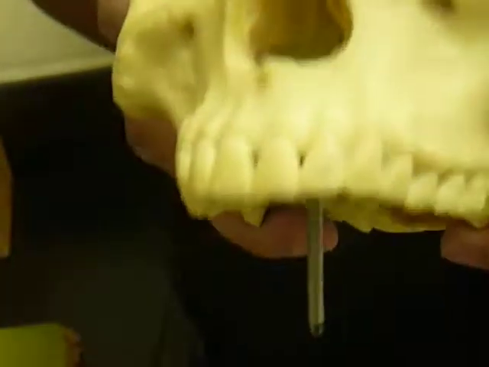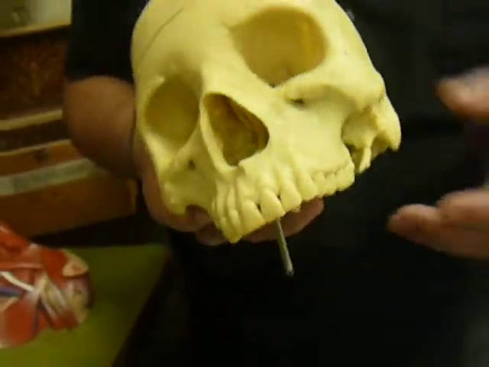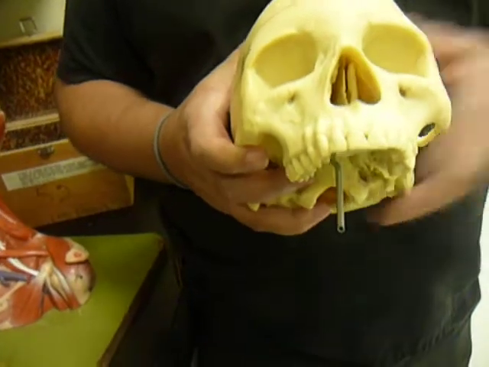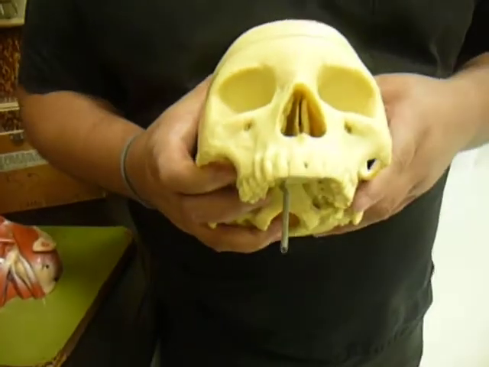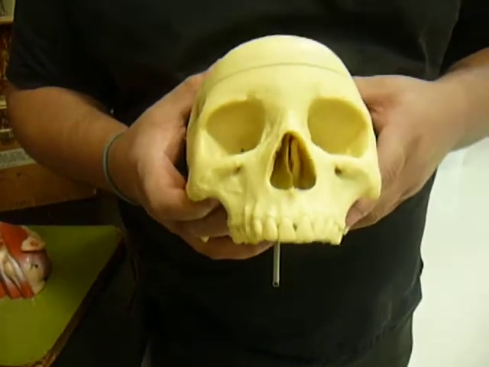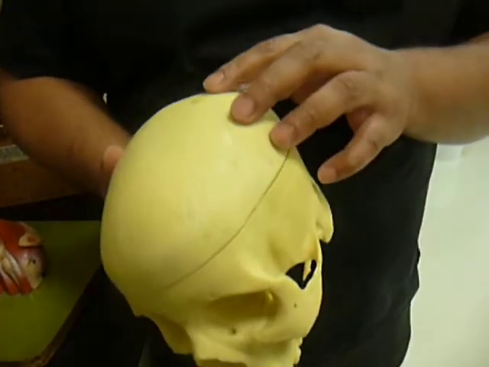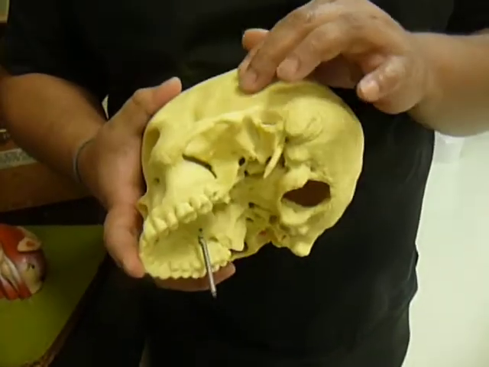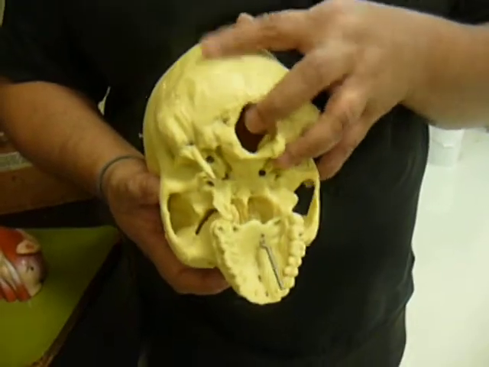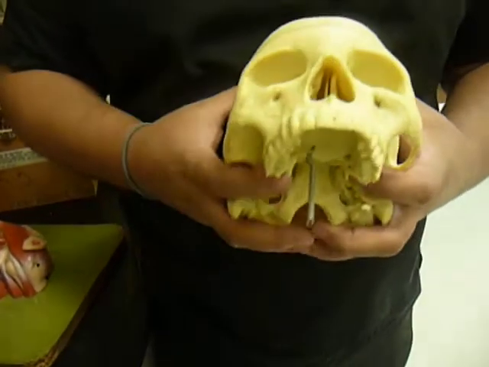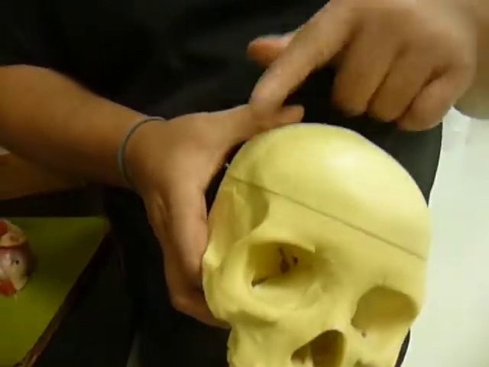Now, the skull will take a while. There's a lot on the skull. There are bones, there are openings, there are processes on there. So let's start off with the cranial bones: frontal bone, parietal bone, temporal, occipital. Okay.